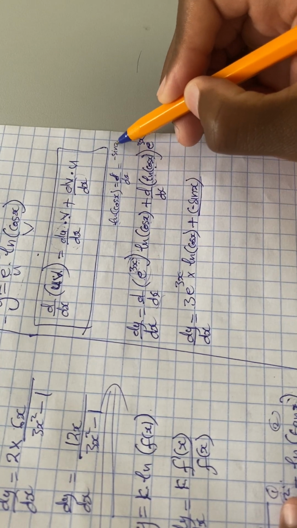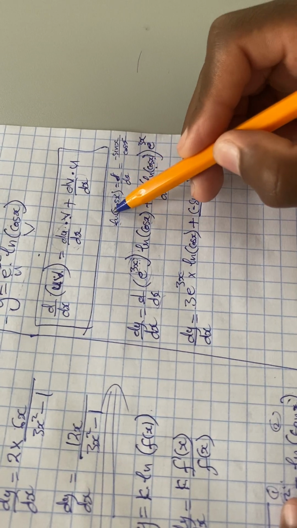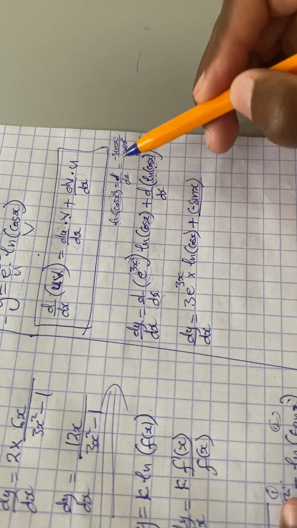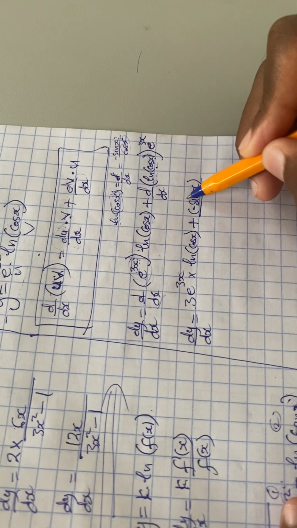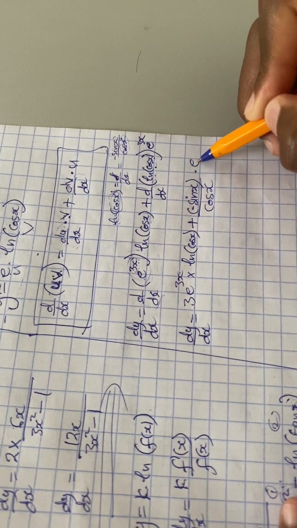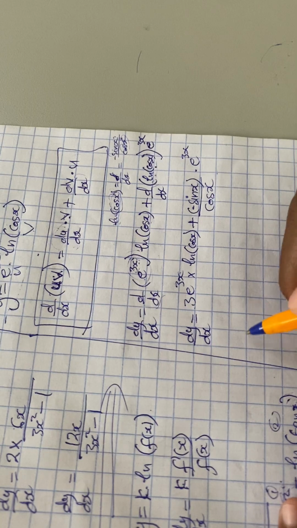Minus sine x over cos x, right? Because we're going to find the first derivative of this, which is minus sine x, all over what is inside here, which is our cos x, right? So this one all over cos x, multiplied by e to the power 3x, isn't it? So now we just simplify this.